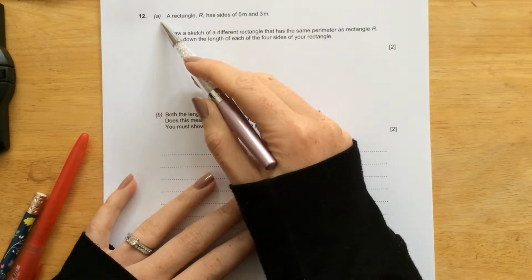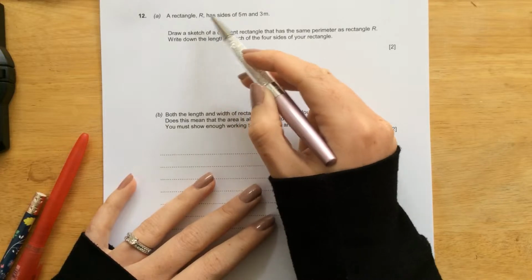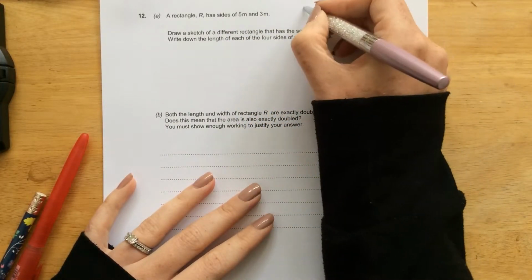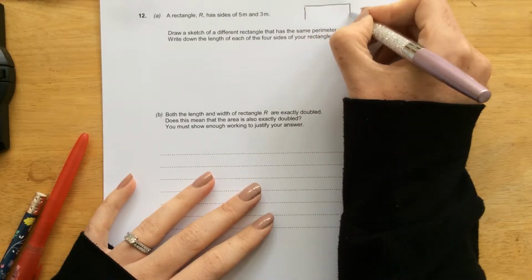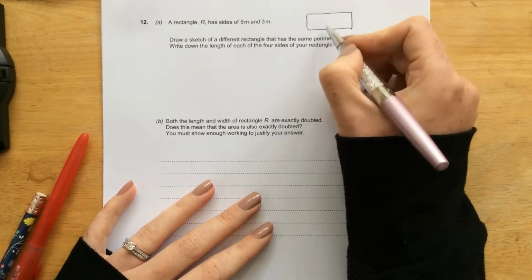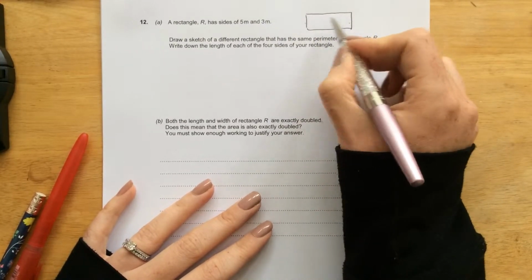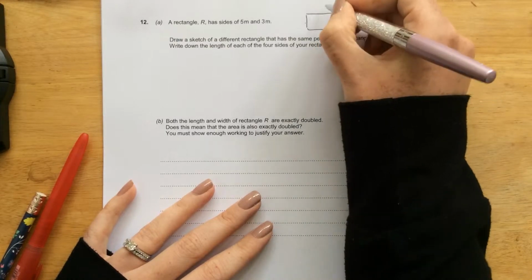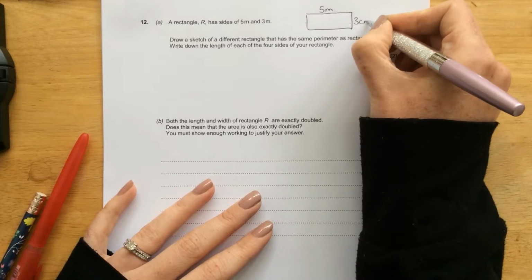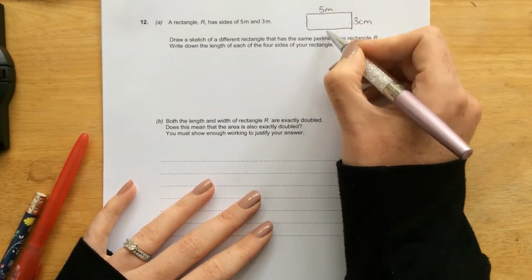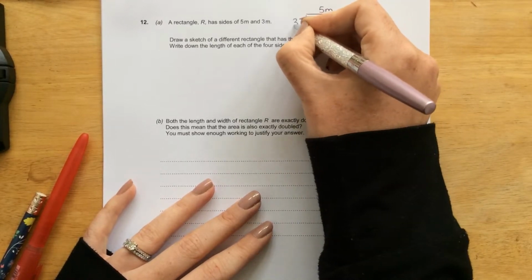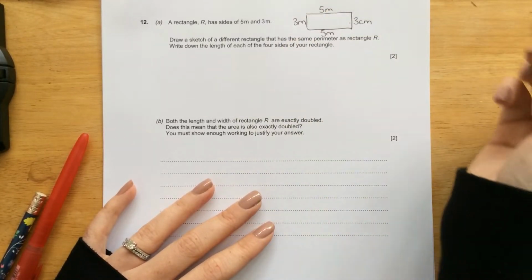Question 12, Part A. A rectangle R has sides of 5 metres and 3 metres. So I'm just going to sketch this rectangle. We know that a rectangle has these two sides the same and these two sides the same. So the length here is going to be 5 metres and the width is 3 metres. That means this side would be the same, so that would be 5 metres, and this side would be 3 metres.